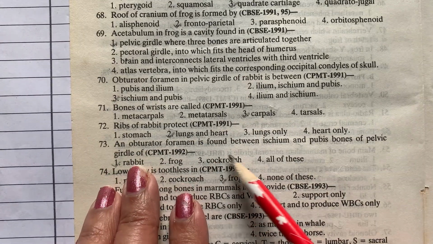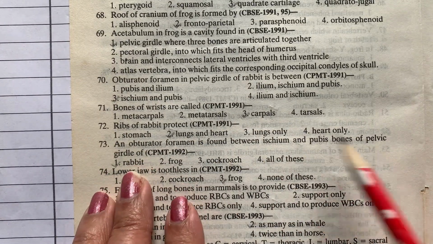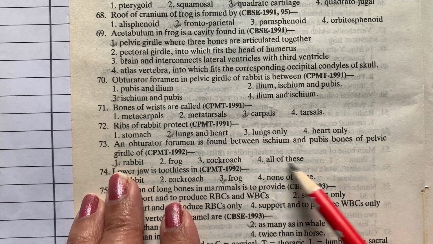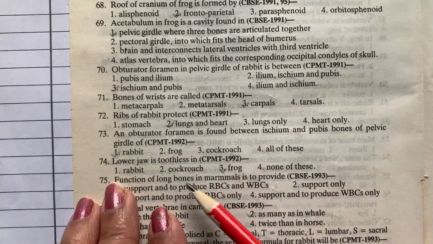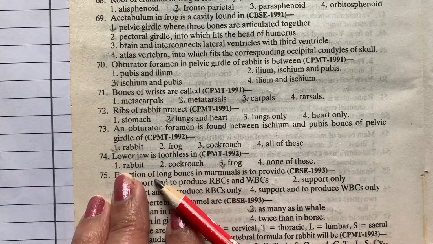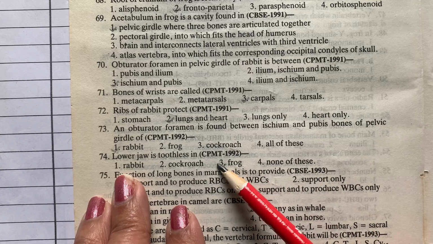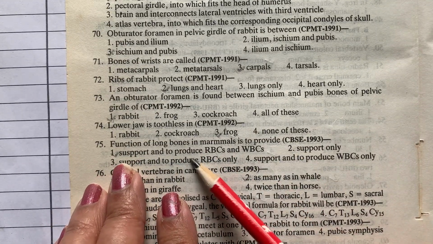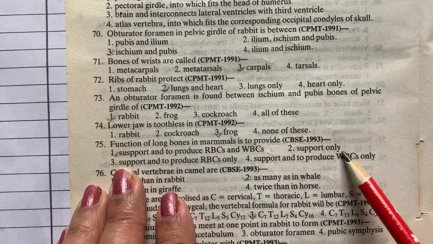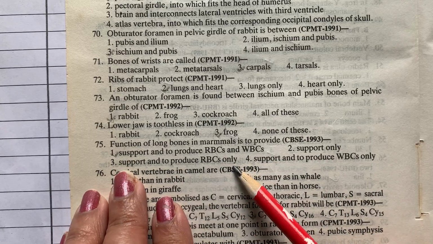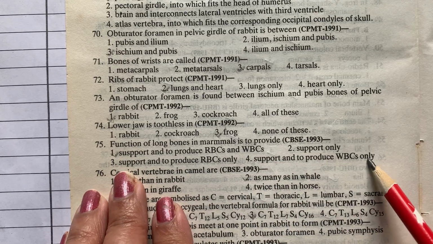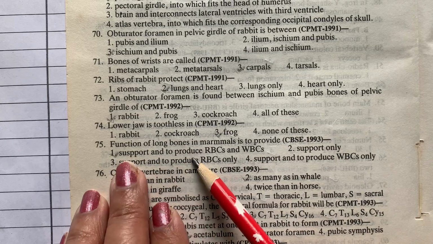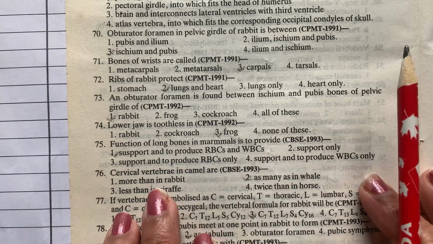An obturator foramen is found between ischium and pubis bones of pelvic girdle of rabbit, frog, cockroach, all of these. It is in the rabbit. Toothless lower jaw is in rabbit, cockroach, frog, none of these. It is in frog. Function of long bones in mammals is to provide support and to produce RBCs and WBCs. First option, support and to produce RBCs and WBCs.